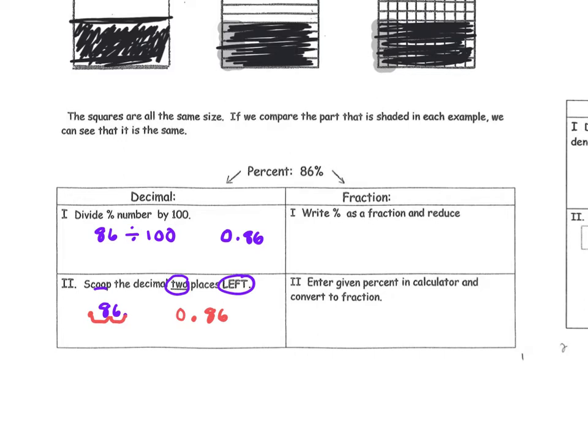Now let's move on to converting a percent to a fraction. And this says write percent as a fraction and reduce it. And because percent means a number out of 100, I'm going to write 86 over 100.